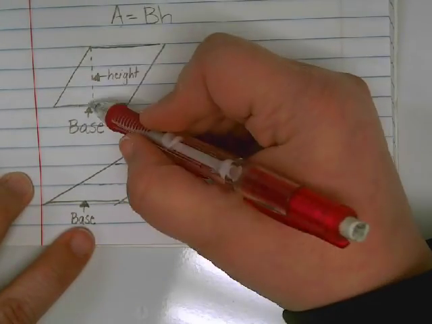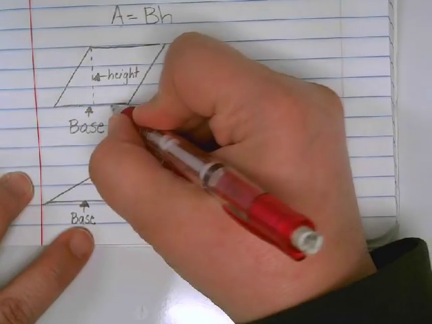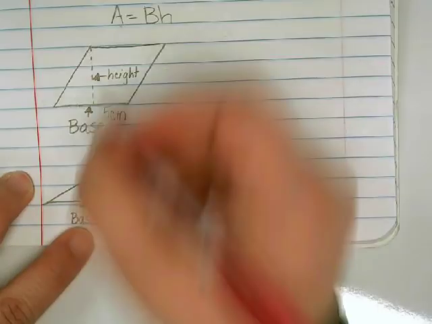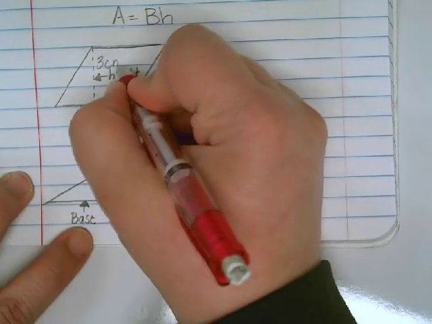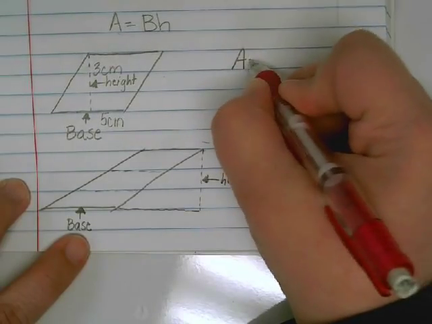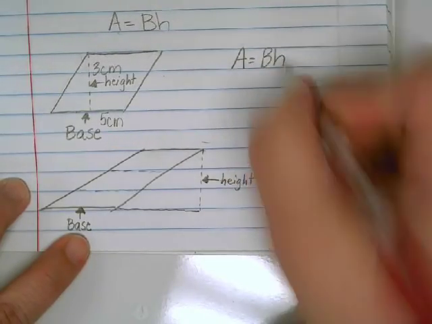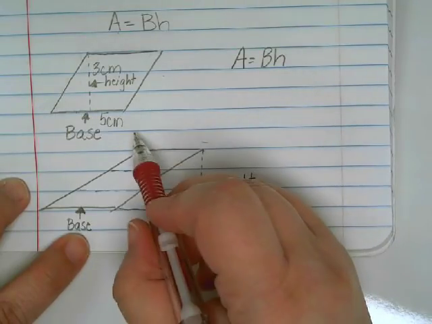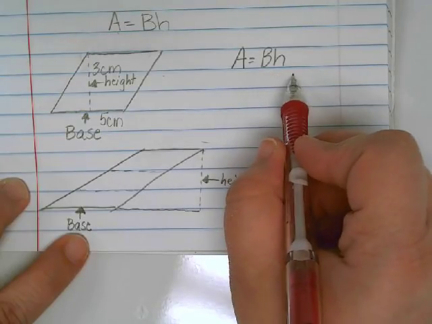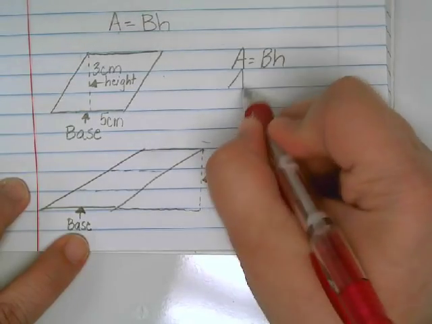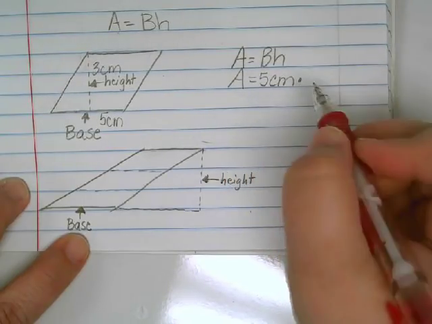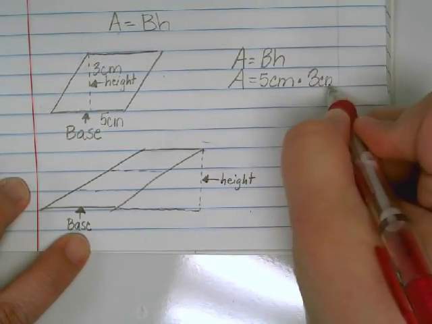So if my base was 5 centimeters and my height was 3 centimeters, then to find the area, I would first write out my formula, area equals base times height. And then I'm going to substitute in these two measurements for the base and the height. So then I would write area equals 5 centimeters, which is my base, times 3 centimeters, which is my height.